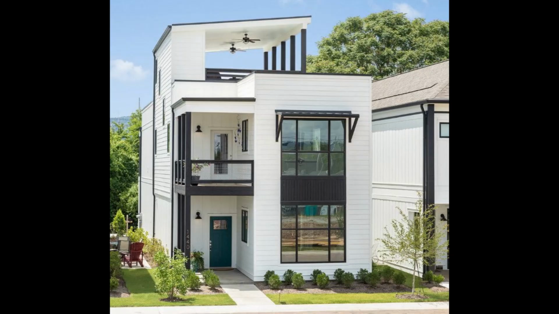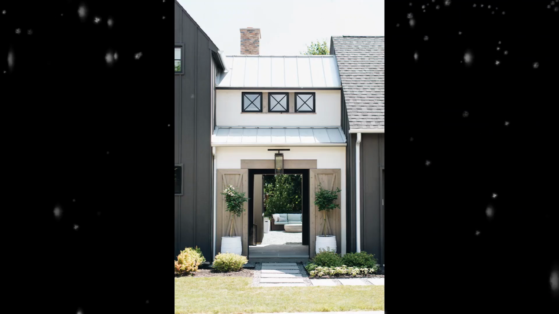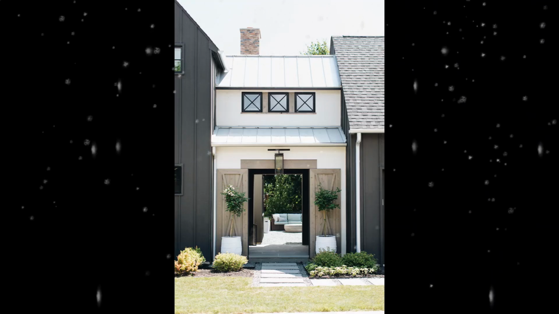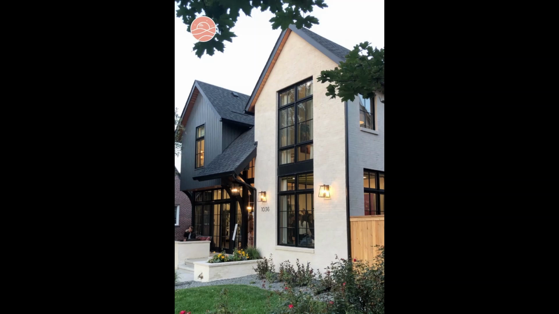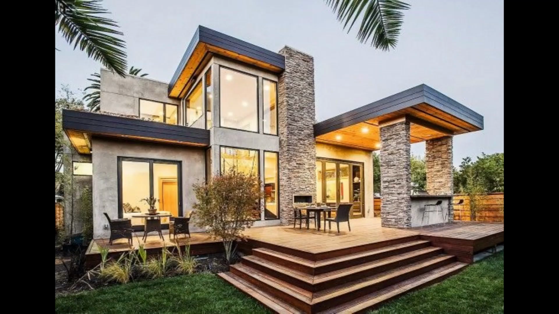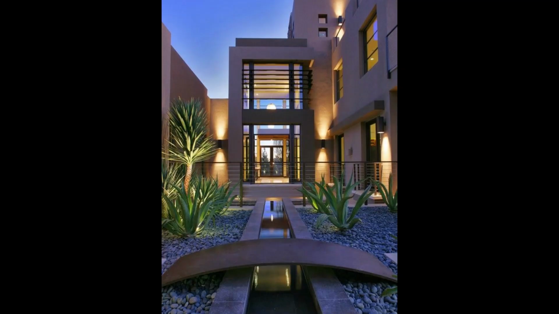In today's video, we will be diving into the captivating world of exterior modern house models. We have handpicked some stunning designs to inspire your own dream home. So let's get started. First up, we have the contemporary cube design.